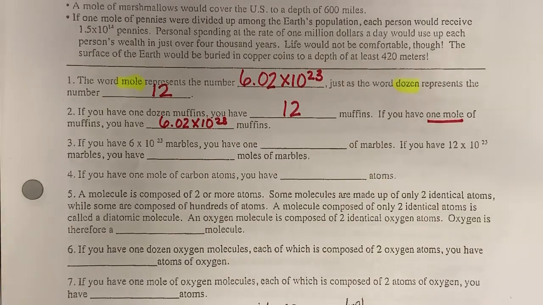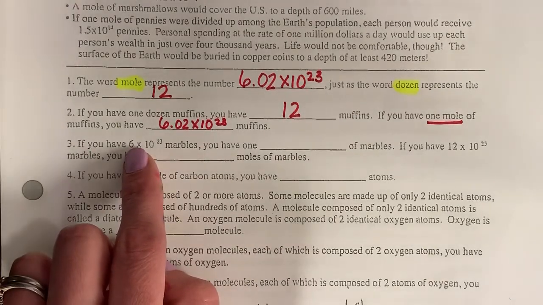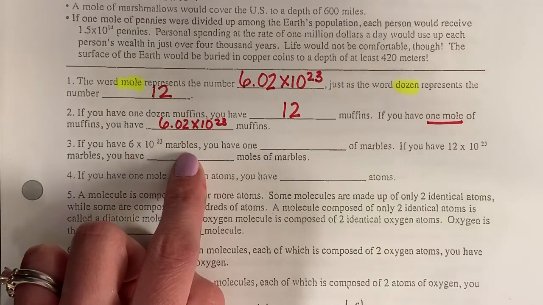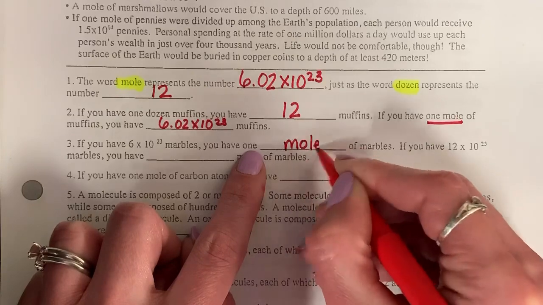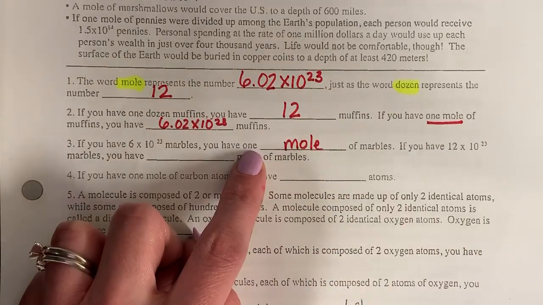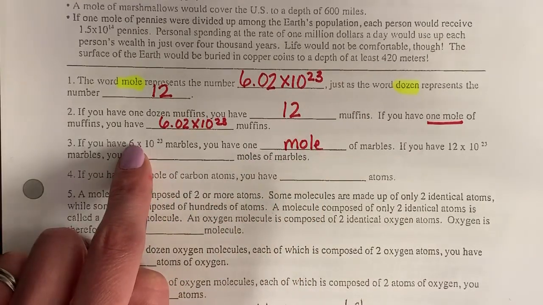That number doesn't change. A dozen's always 12, a mole is always 6.02 times 10 to the 23rd. So if I have 6.02 times 10 to the 23rd marbles, I've got 1 mole of marbles.